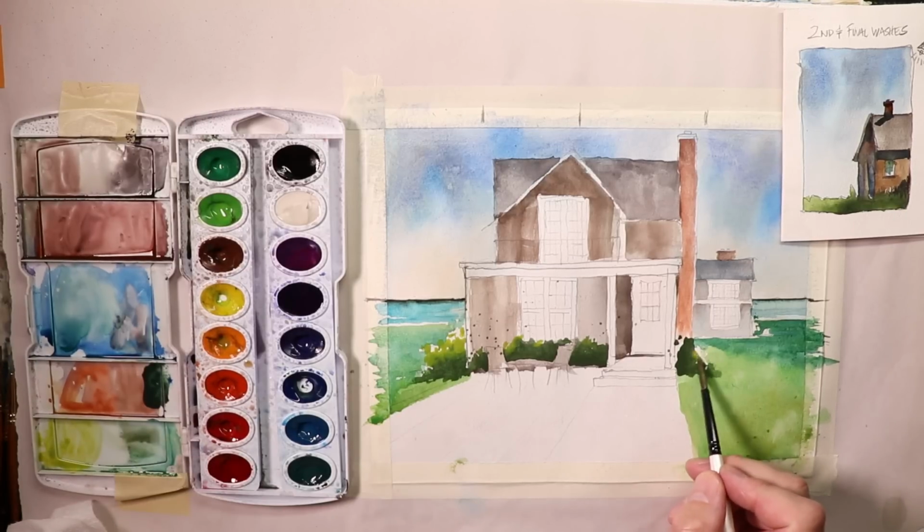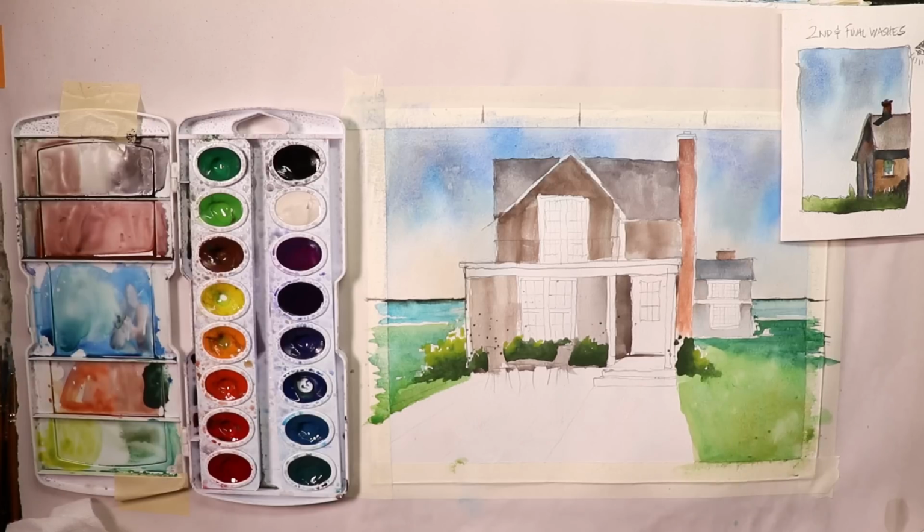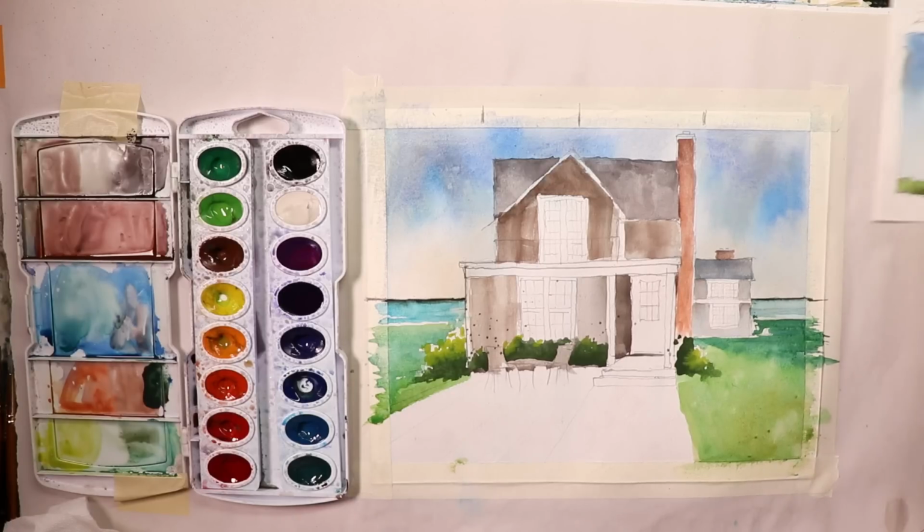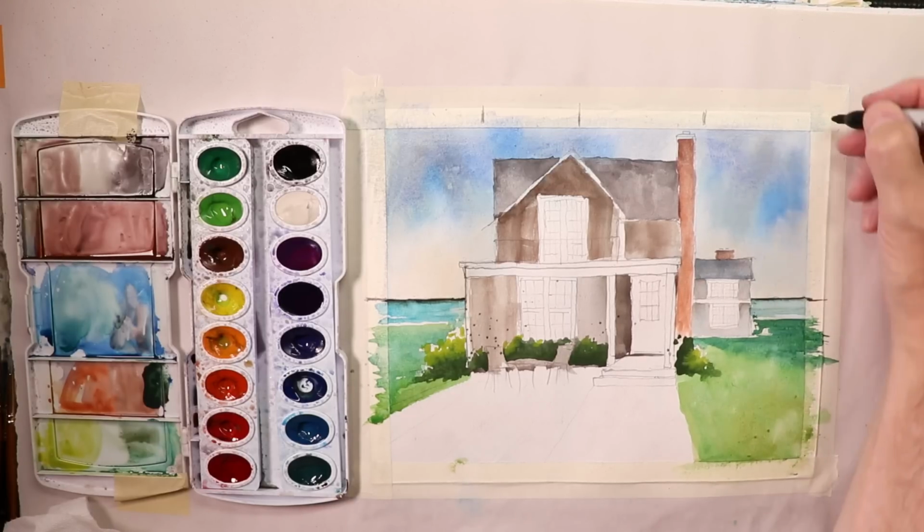And remember, the light's coming from this way. So if we need to, we can just take our magic marker, just so we know where the light is coming from.